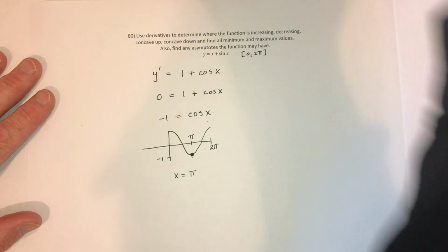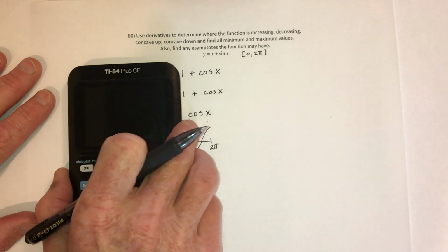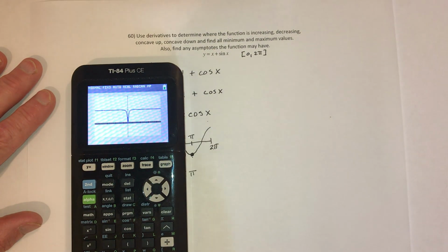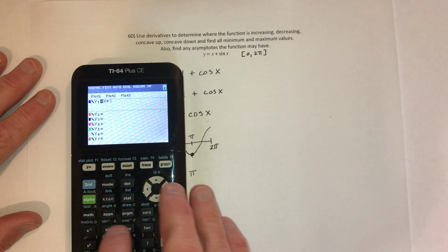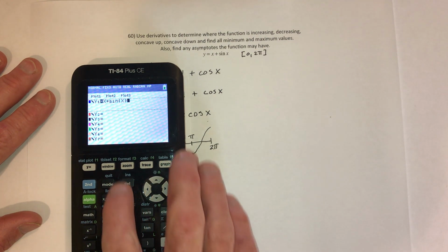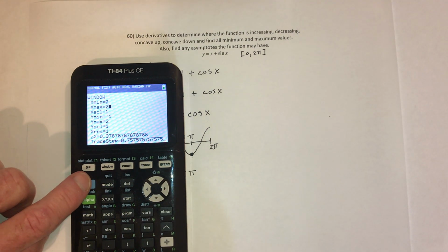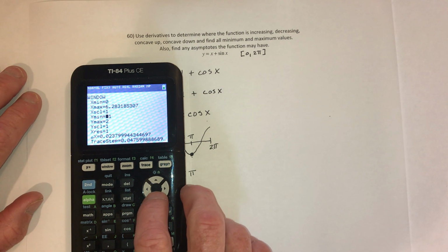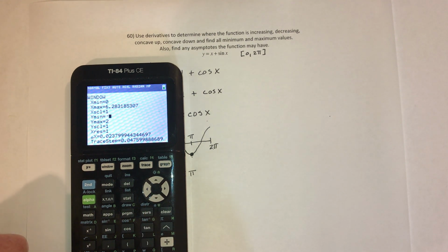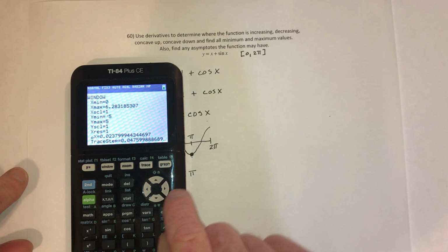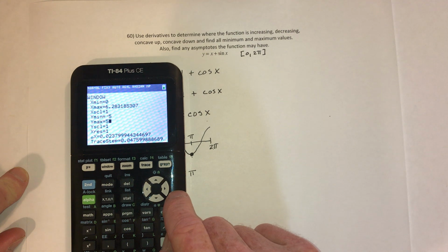Then graph it and see if that makes sense. So graph the original problem, x plus sine of x. Change the window to go from 0 to 2 pi. And then I'm going to guess negative 5 to 5 for the y values.